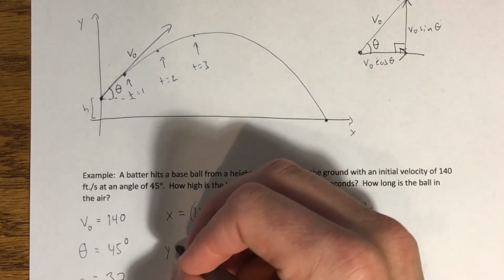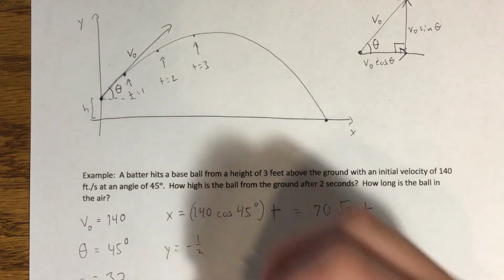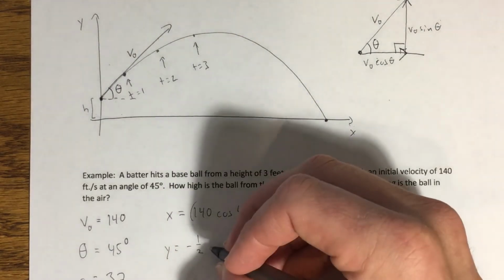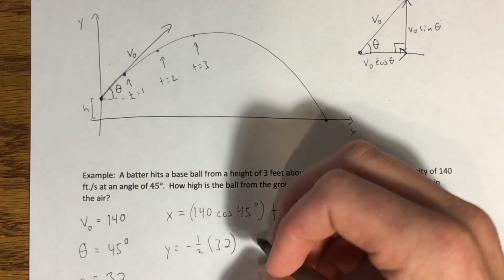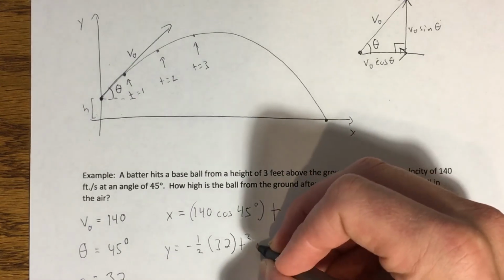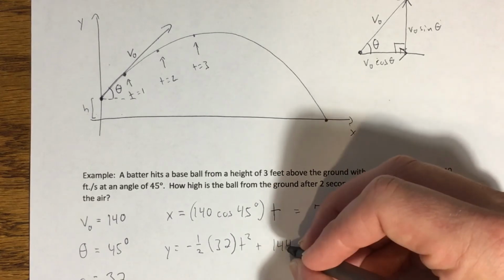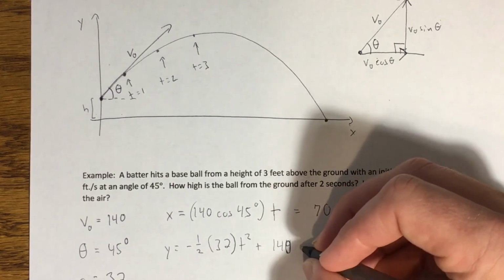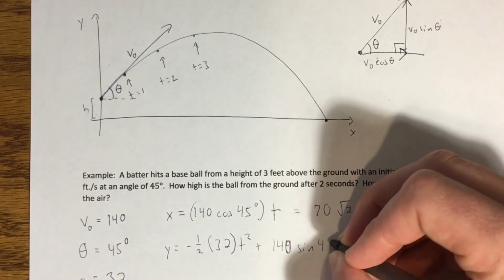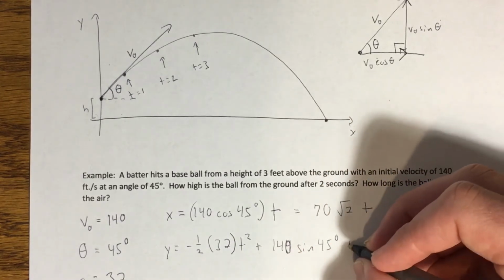Now how about for my y? Well, y is equal to negative 1/2 times g, which is 32, times t squared, plus v naught, that's 140, sine of our angle theta, 45 degrees, times t, plus our height, which is 3.